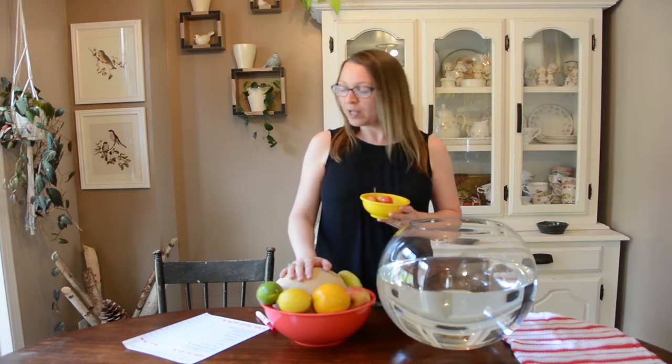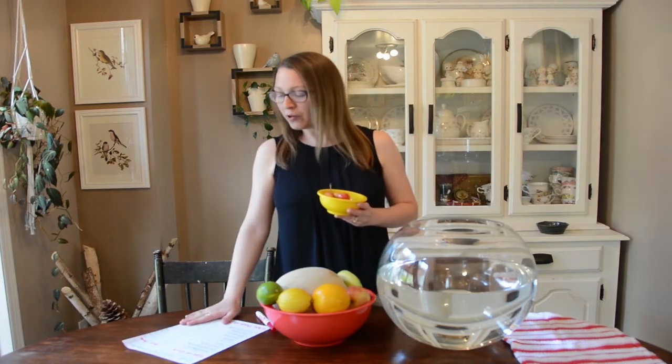So what do you think? Will all the fruit float? Will all the fruit sink? Will some of them float? Will some of them sink? Let's find out. I'm going to start by putting the smallest fruit inside this bowl of water, eventually making it up to my larger fruit, which is the cantaloupe. As I do with each individual fruit, I'm going to mark on my chart whether it's floating or sinking.